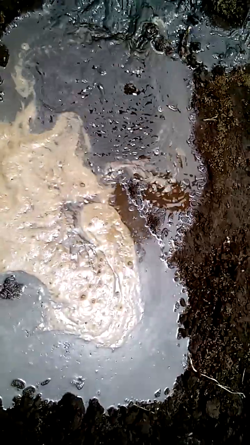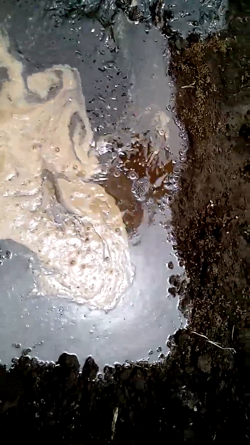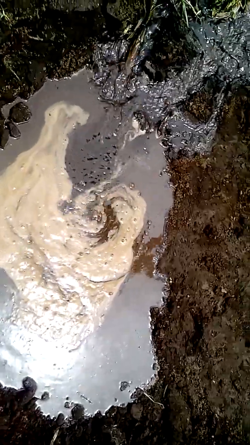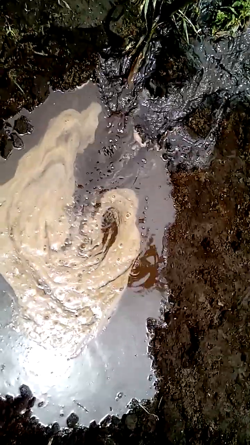As this water accumulates on this pot, some soil will sink down, and that is the topsoil, which I will later come and collect and heap along these heaps.